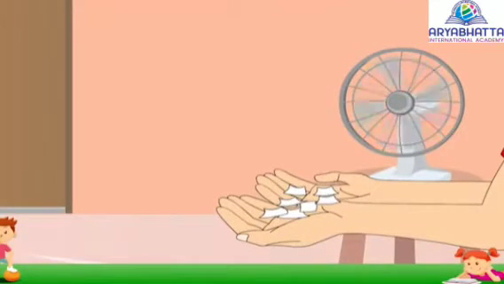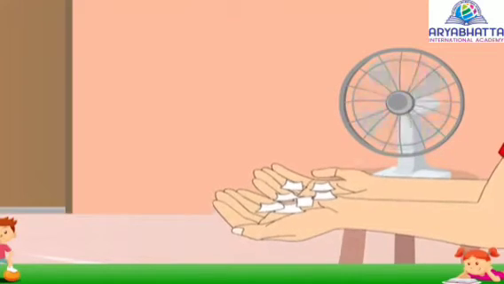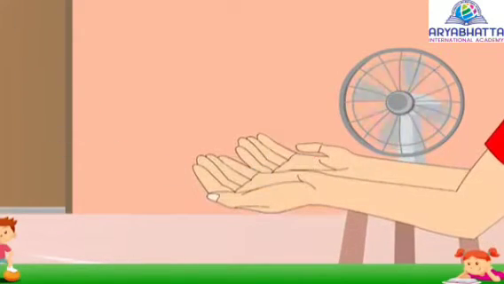Take some small pieces of paper in your hands. Place your hands in front of a moving fan. What happened to the pieces of paper? The pieces of paper in your hands are blown away due to moving air.